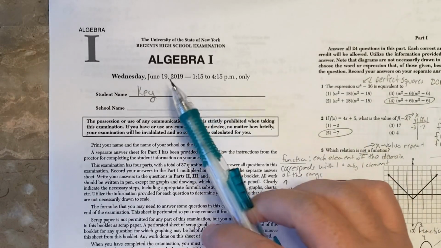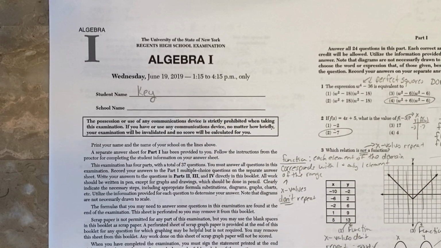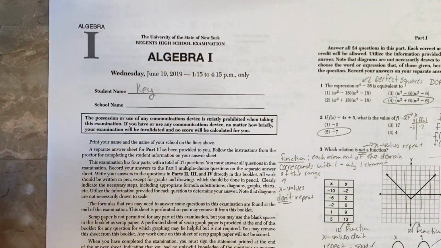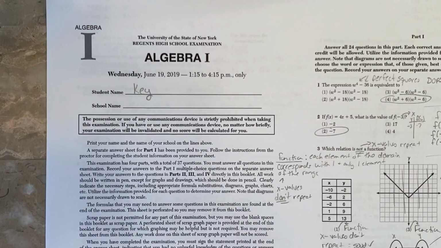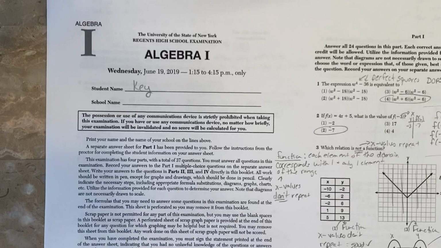This is a video to go over the June 2019 Algebra 1 Regents. Please make sure you post all these pages on Google Classroom so you get credit for this assignment. And hopefully this video helps you if you got stuck with anything, and helps make it a little more sense.